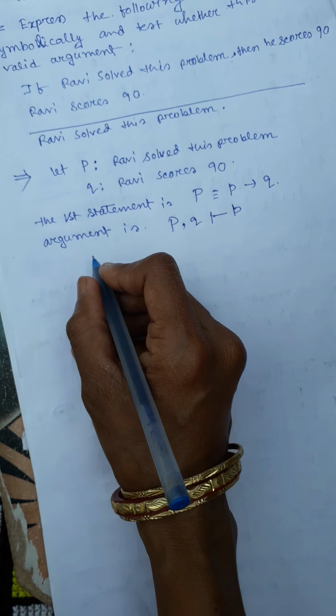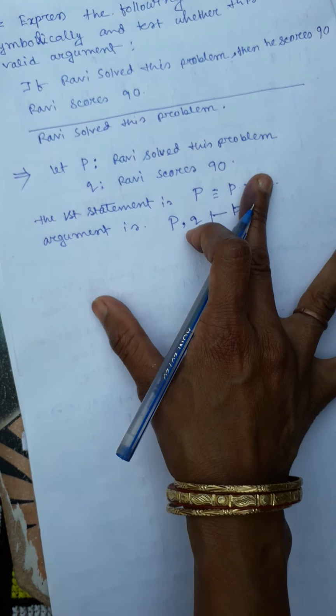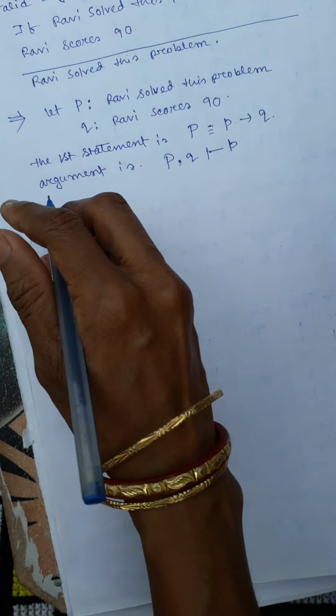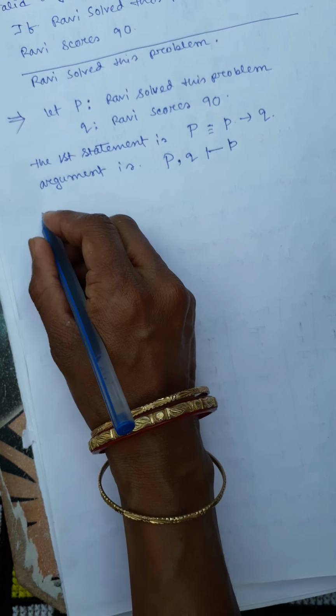Okay. If it is valid, then it will be a tautology. So let us see the truth table of this statement.